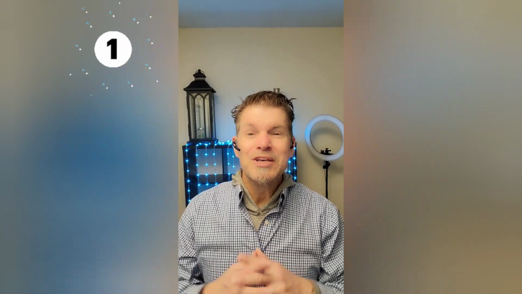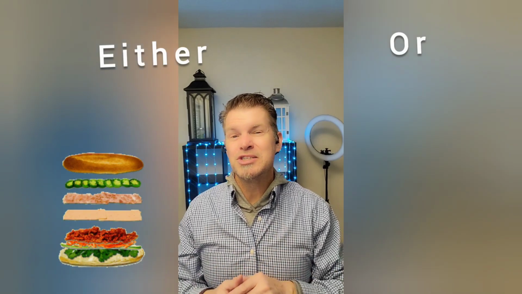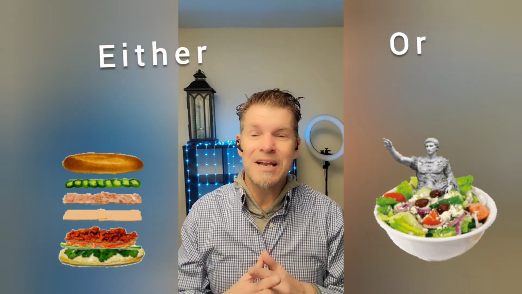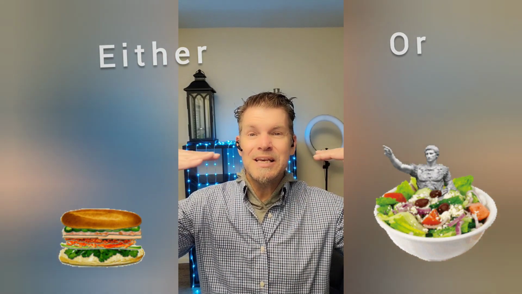Example: you can either have a sandwich or a salad for lunch. You see the equal syntactic importance. You can reverse those and have the same expression. You can either have a salad or a sandwich for lunch. They're equal on both sides. But the either or is what distinguishes this as a correlative conjunction.